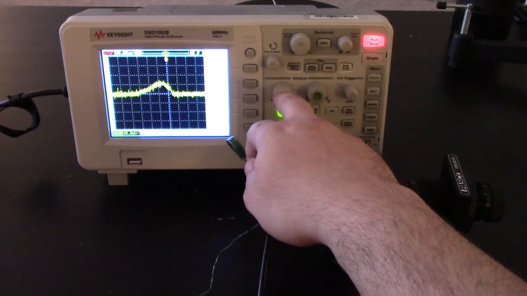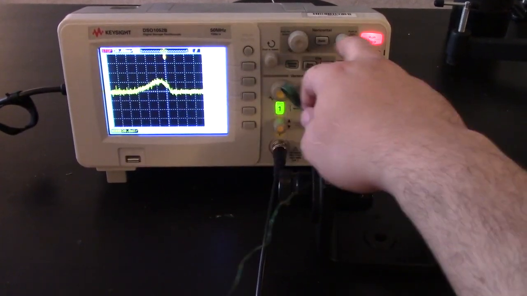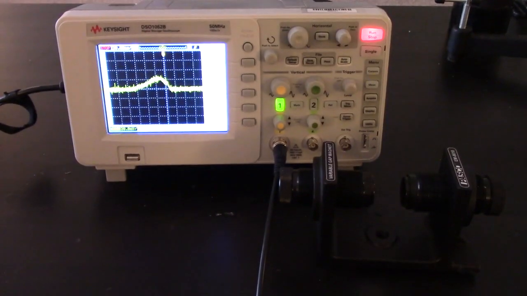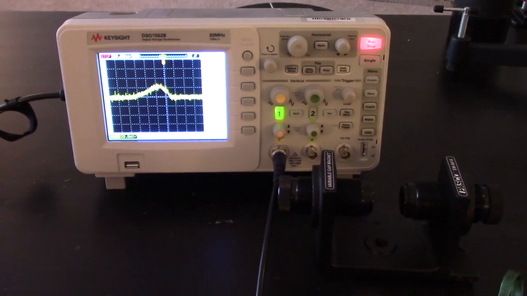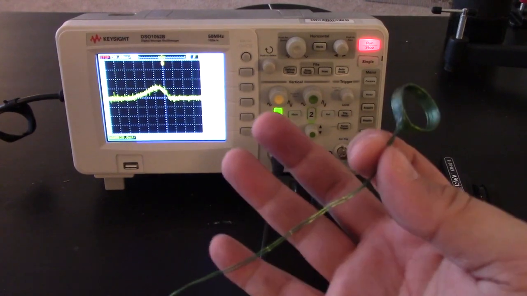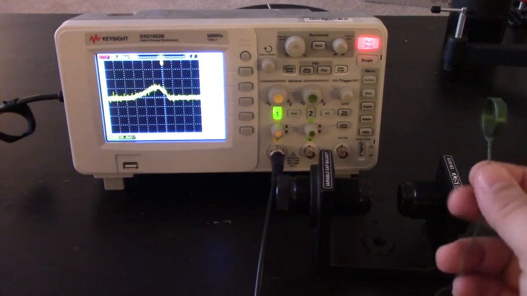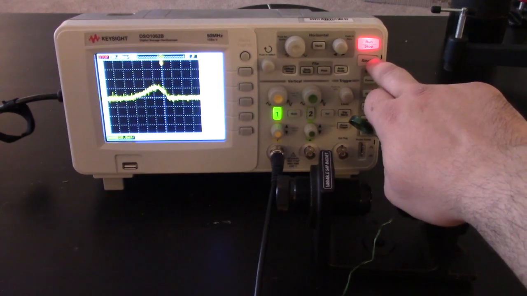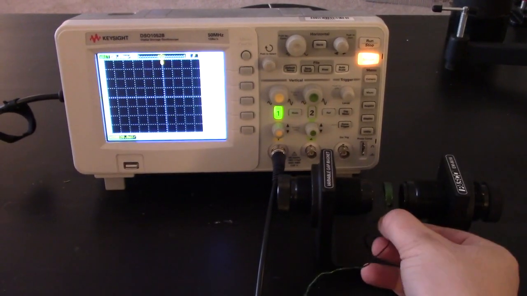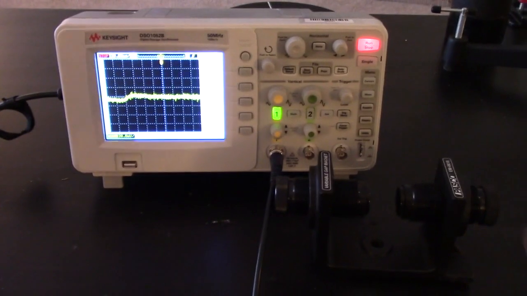The large yellow knob will change the voltage per division, and the large gray knob will change the time per division. And we set it up in such a way that the scale makes our peaks easy to see. And then we hit run stop, which is the glowing red button. And then we hit single when we're ready. And we pull the snatch coil out.